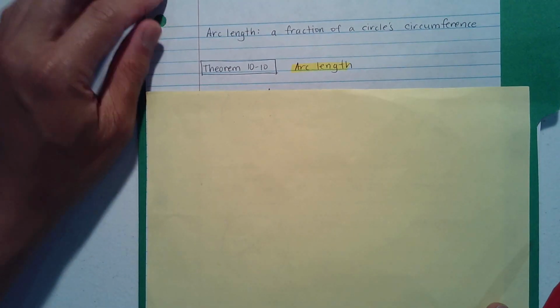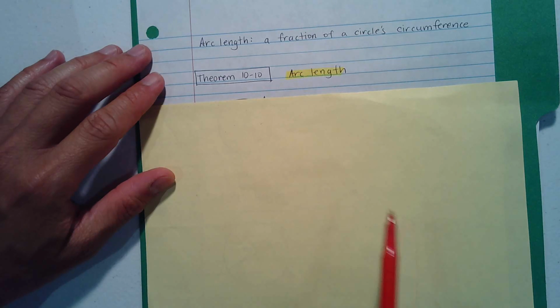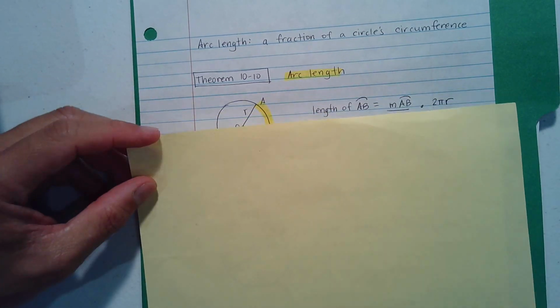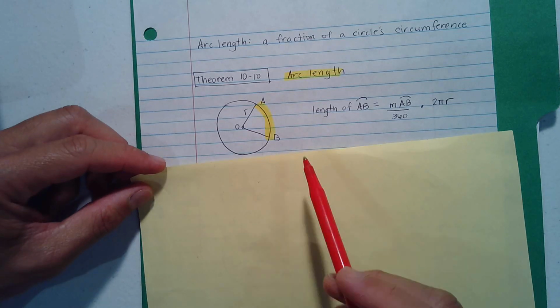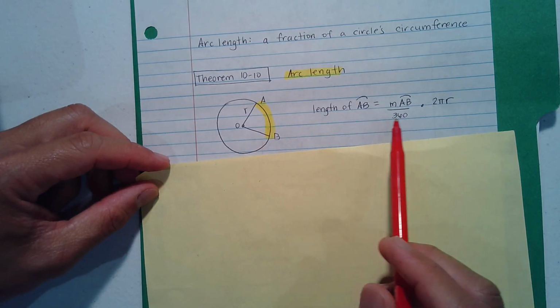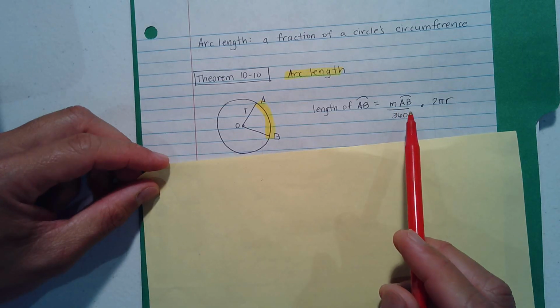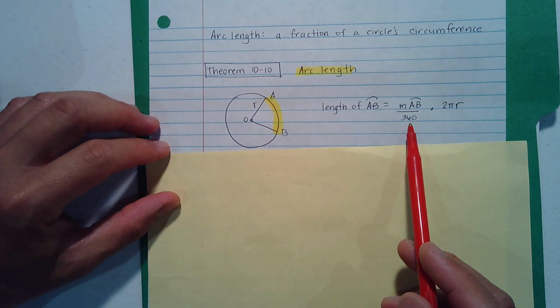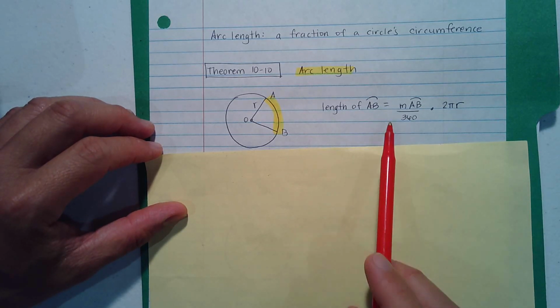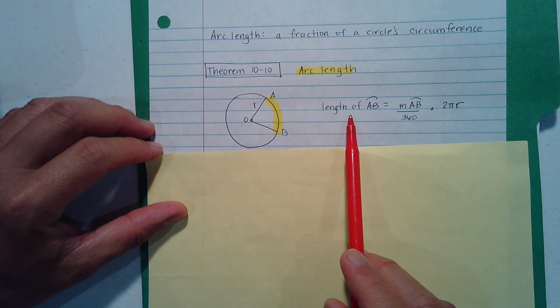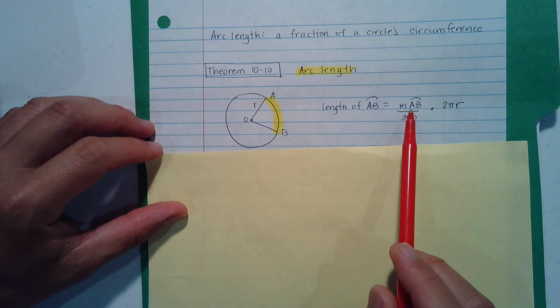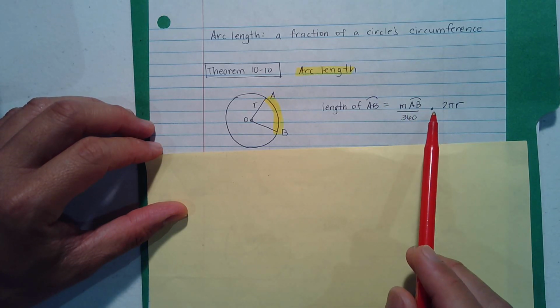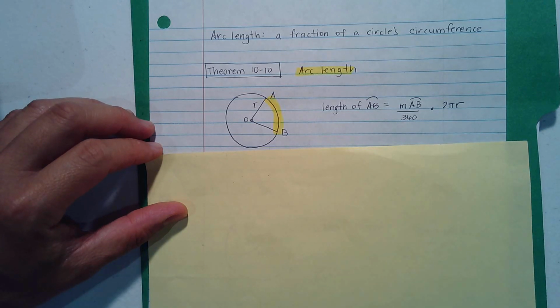All right, last example. Okay, so the last thing that we're going to discuss is arc length. Arc length is a fraction of a circle's circumference. So the length of arc AB is equal to the measure of arc AB divided by 360 times 2 pi r. So this is the formula. This is important. Again, the length of arc AB equals the measure of arc AB divided by 360 times 2 pi r. R is the radius.